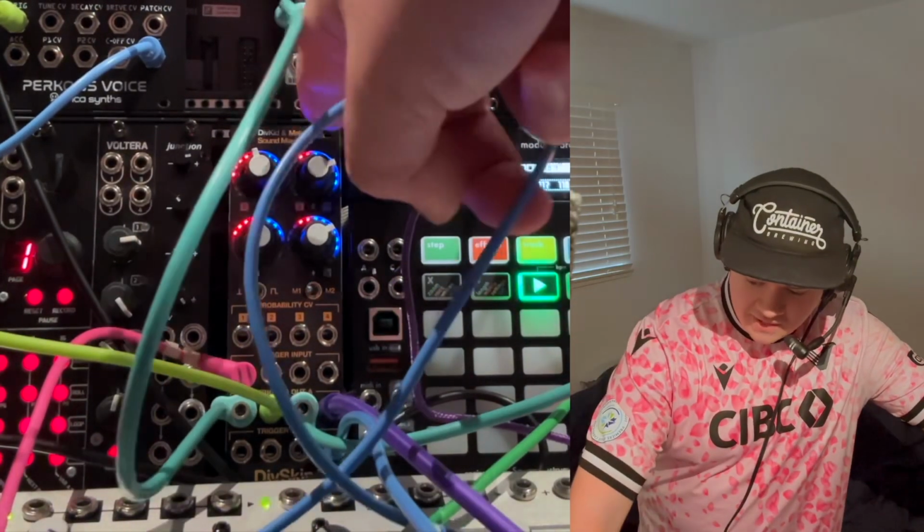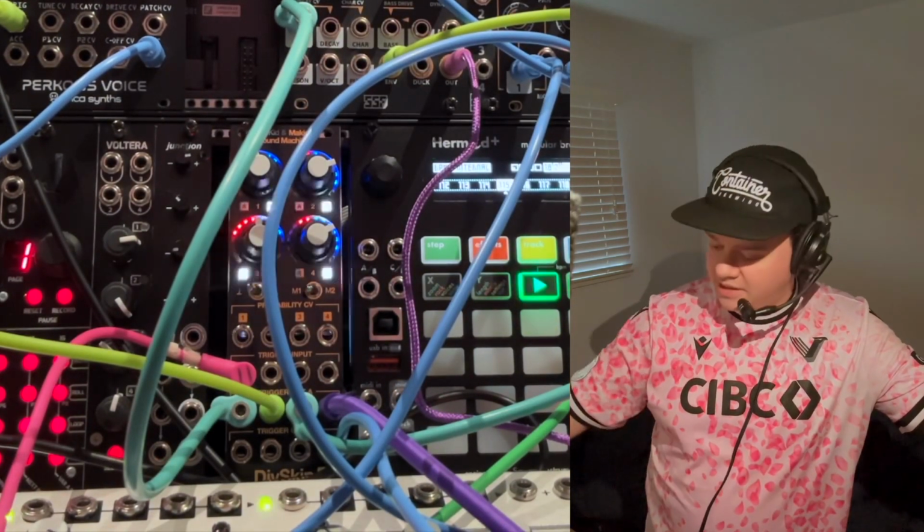Hope you're doing well. Today I'm rambling about the DivKid and making sound machines. It's the DivSkip. It sounds like this.